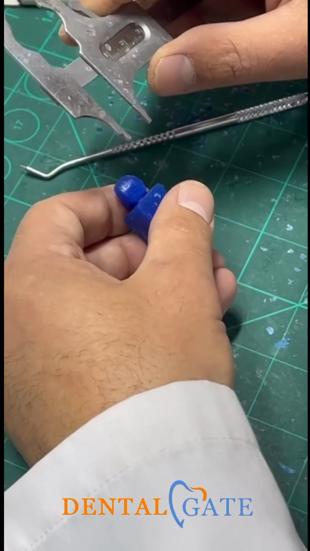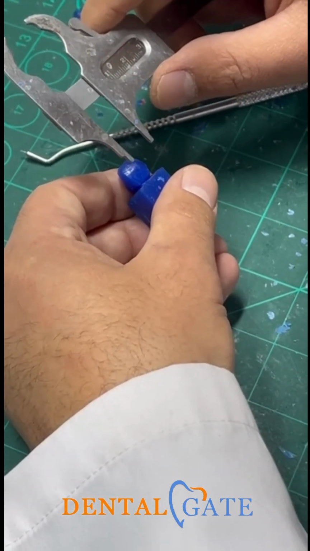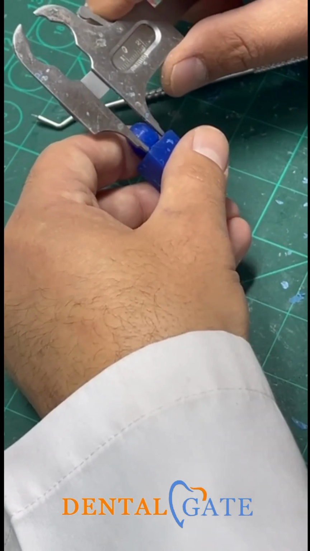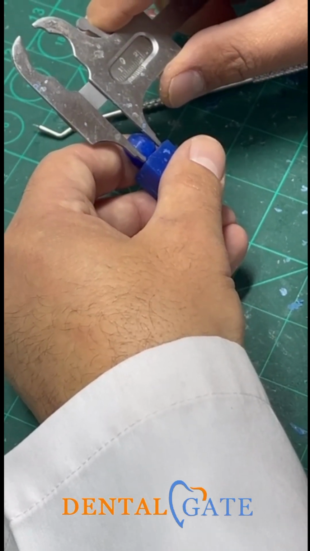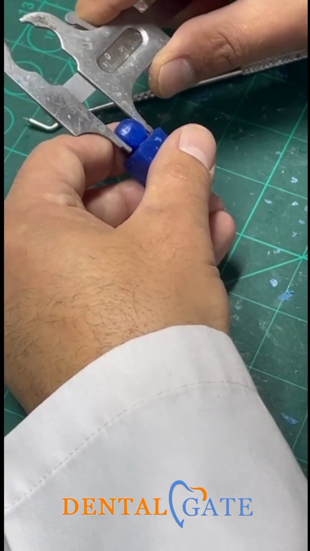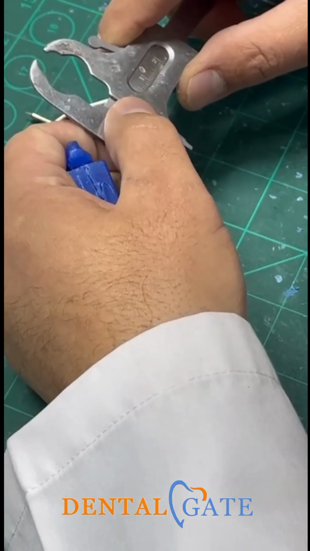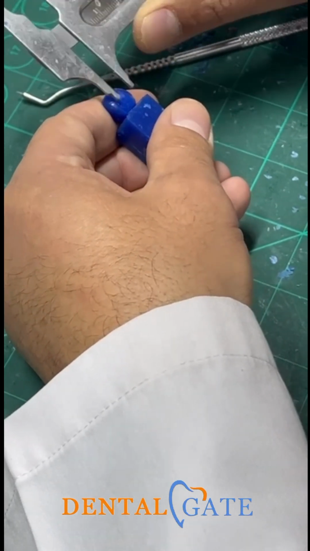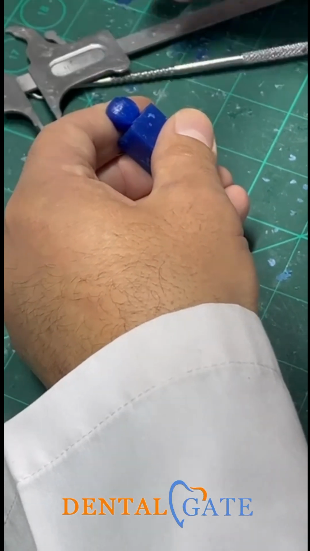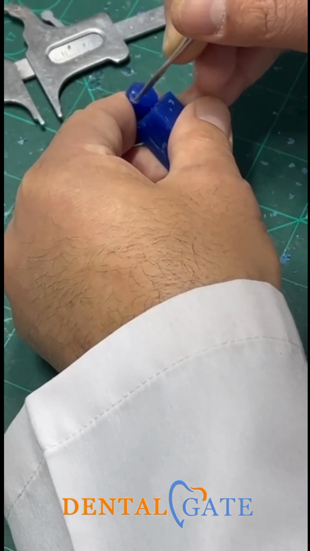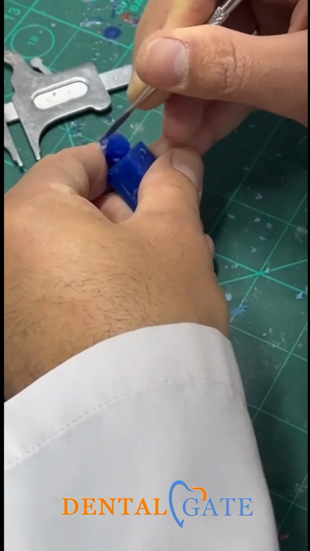Do you remember the mesiodistal width of the crown at the cervical? It was what? 5 millimeters. And for the whole of the crown? 6.5? Yes.